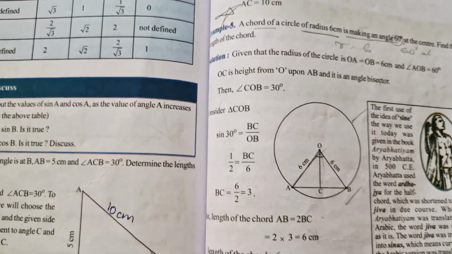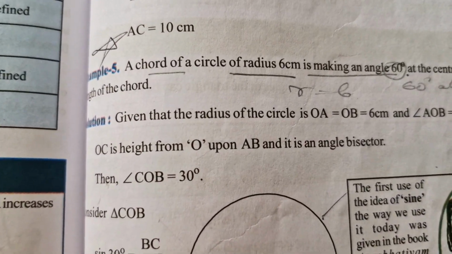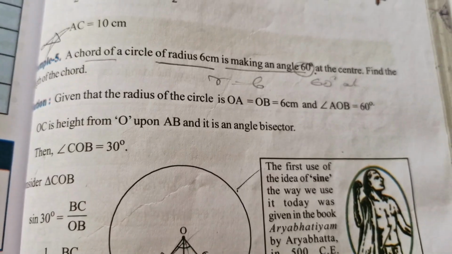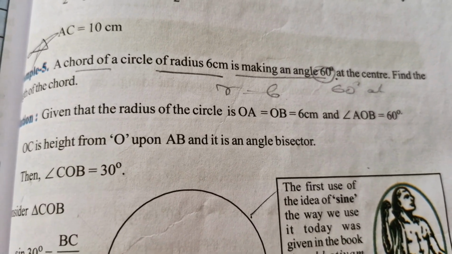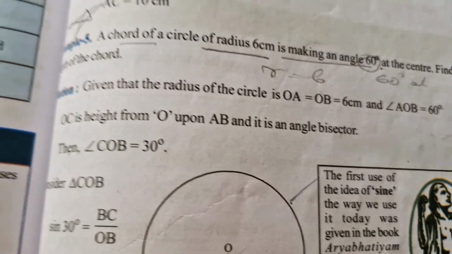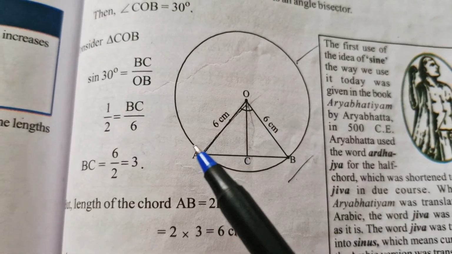So here a chord of a circle of radius 6 centimeters is making an angle of 60 degrees at the center. Find the length of the chord. This is the chord.